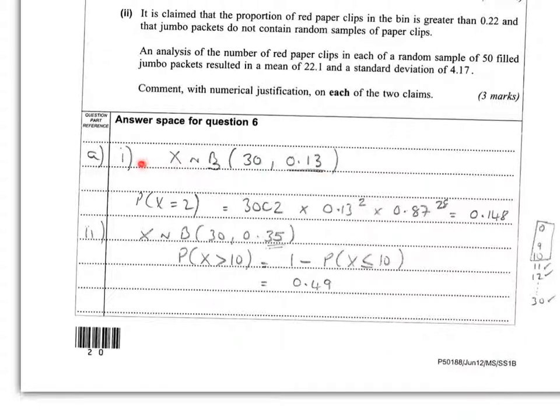As usual, I've started the question by clearly writing down the distribution and the parameters. In part 2, they've now changed the probability. They're counting a different success, two different colours. And again, I've written down their question using inequality symbols, greater than 10. How do I do it? If you're not sure, look at this on the side.